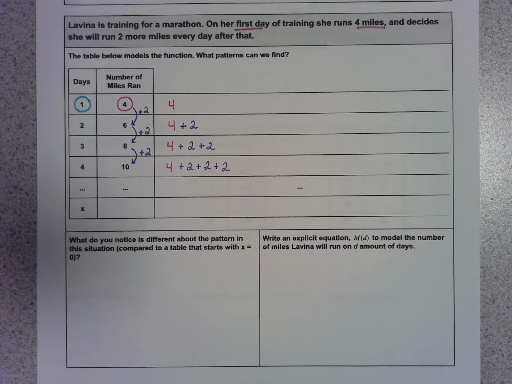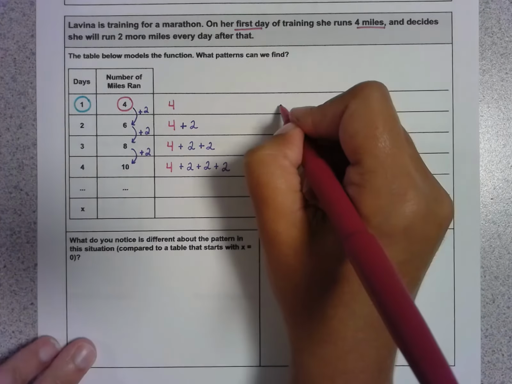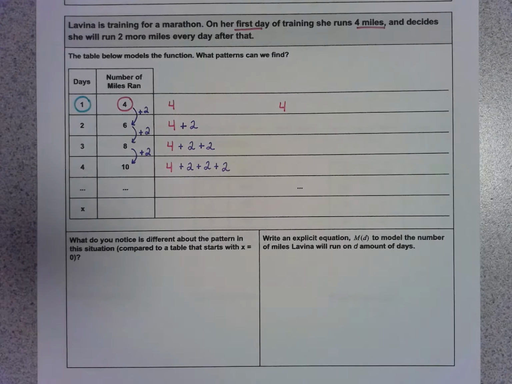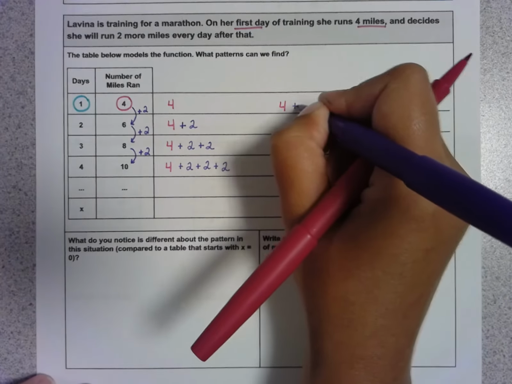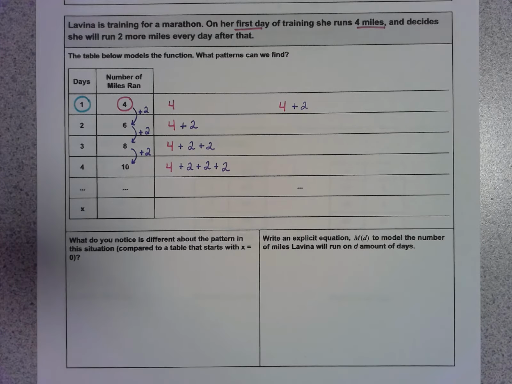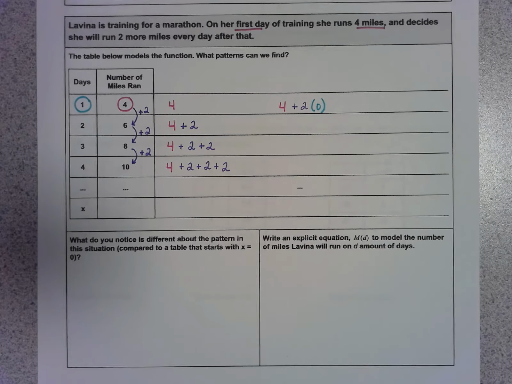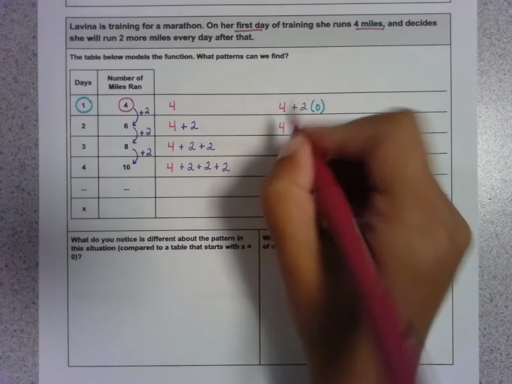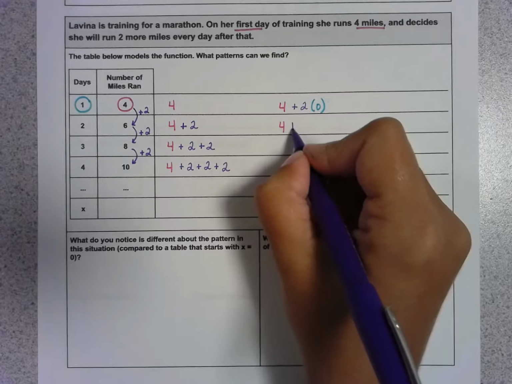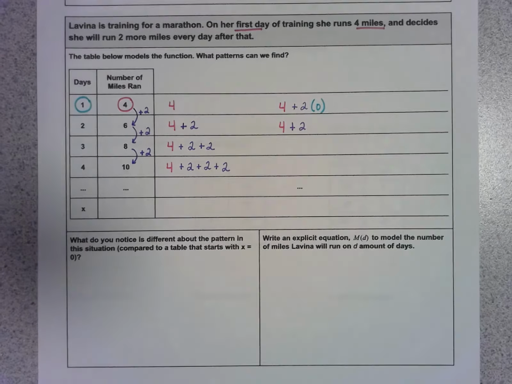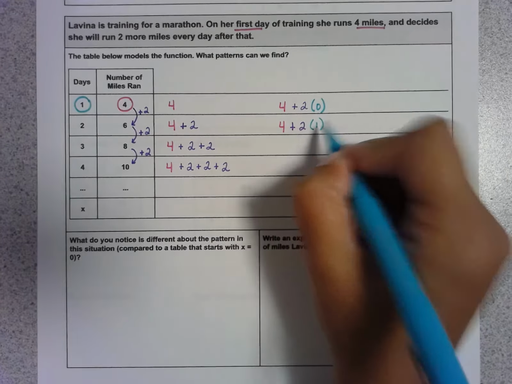Now, just like before, we can even write this in a little bit of a simpler way to show a deeper connection. So the first row is 4 plus 2, and we did that 0 times for the first row. We didn't add any 2's. For the next row, we have 4 plus 2, and we did that 1 time.